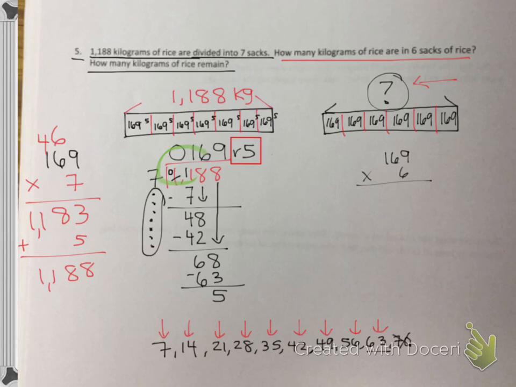So I'm going to write down that the word problem is: the total of 6 sacks of rice is, and you put your answer; what remains is, of rice.